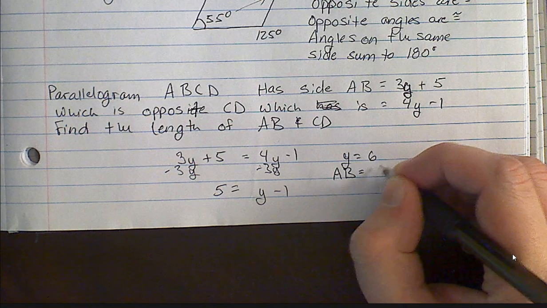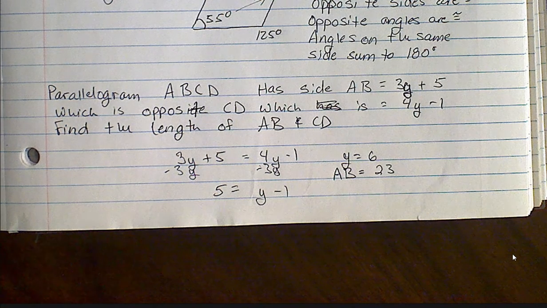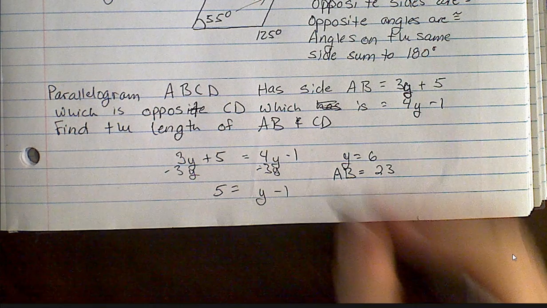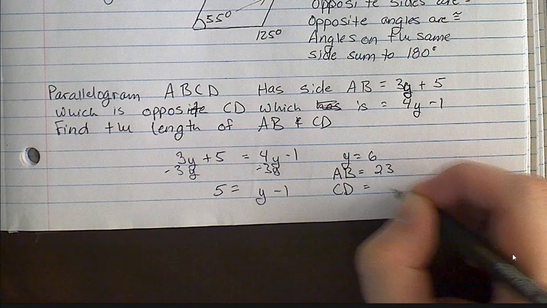There we go. So AB is 23. Do I need to do the same thing for CD, or can I just say that CD is also equal to 23? Didn't we just establish that they're equal? So do I need to substitute it back in? No. I can just say that CD is equal to 23.